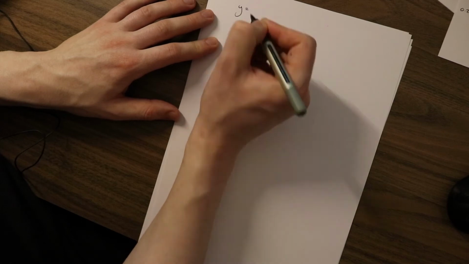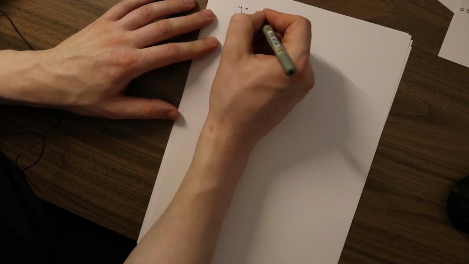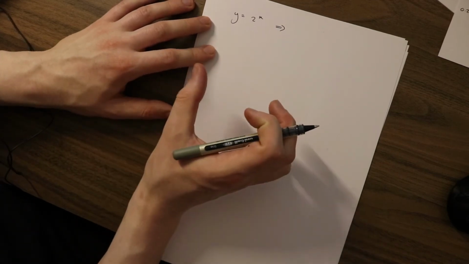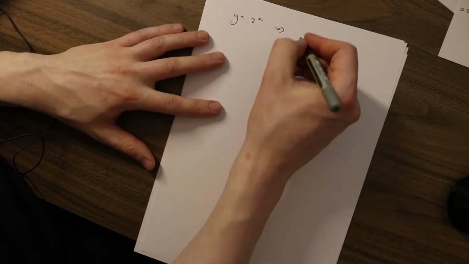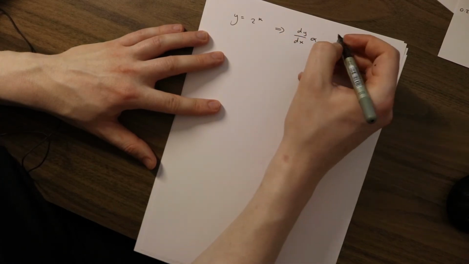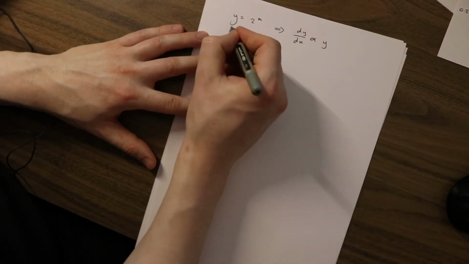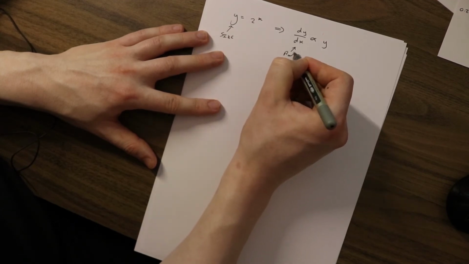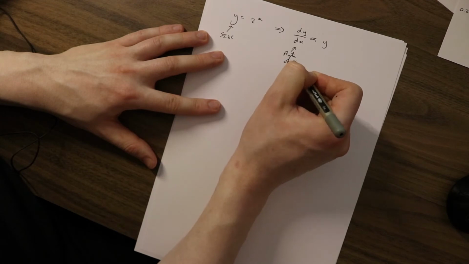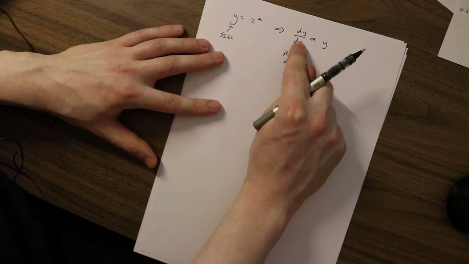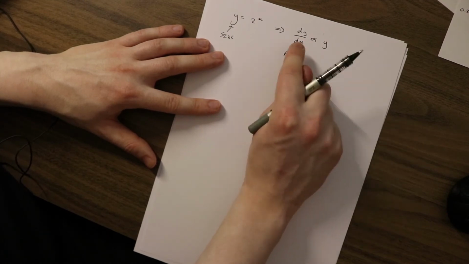So if we had y equals some base, let's say 2 to the power of x, okay? We said that one of the definitions of a logarithm is that the rate of change should be proportional to its size. So if this is your size, the rate of change is proportional to its size. In other words, the bigger it is, the faster it can grow.